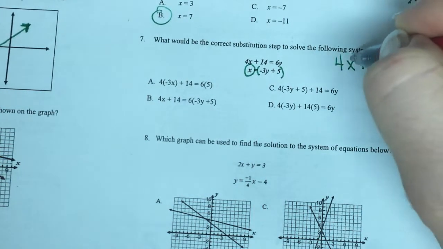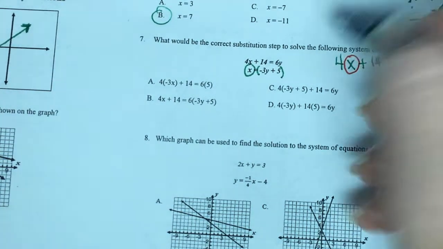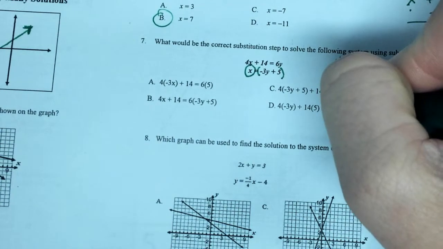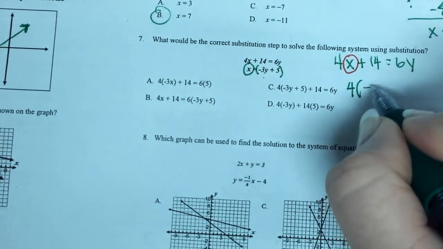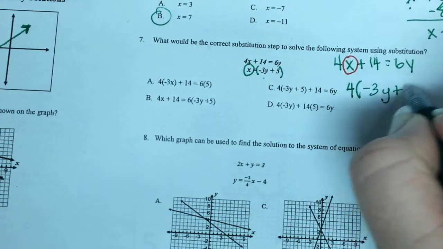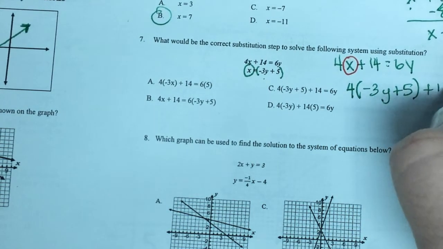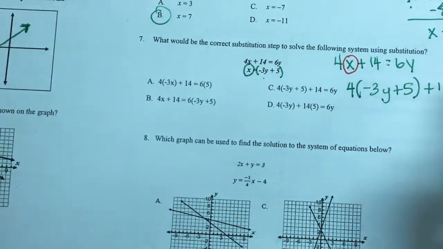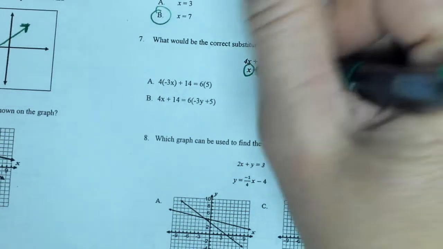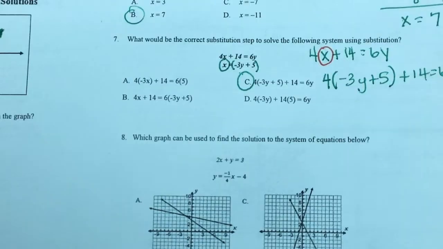I'm going to replace this x right here. So now I would have 4 times my x value, which is negative 3y plus 5, and then plus 14 equals 6y. And then I can see that C is the correct answer.